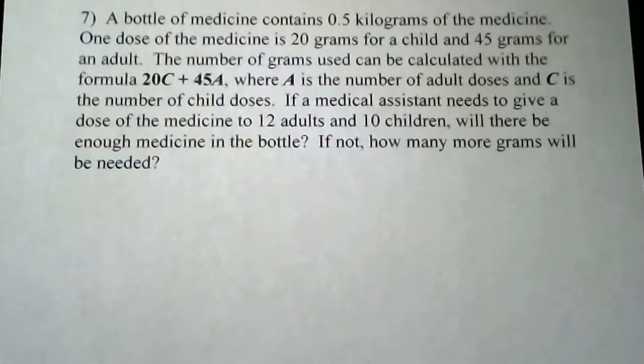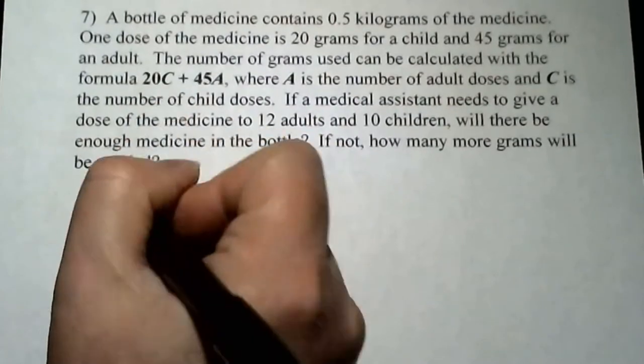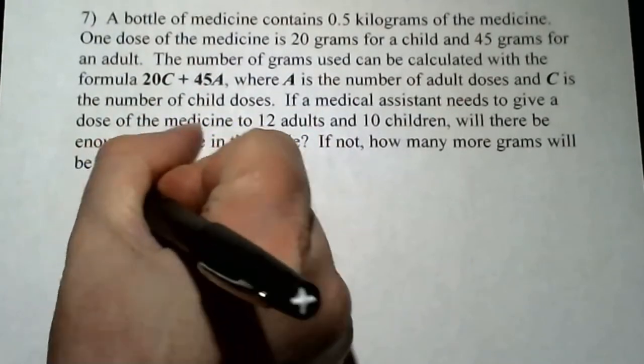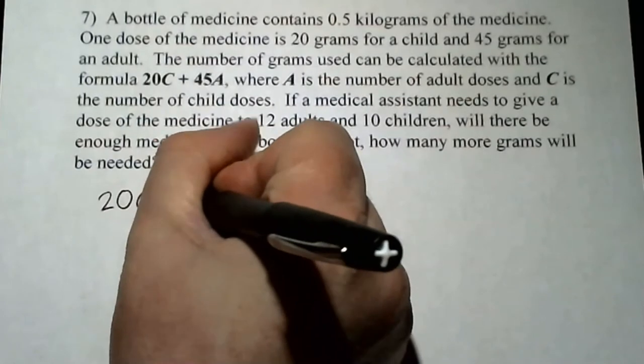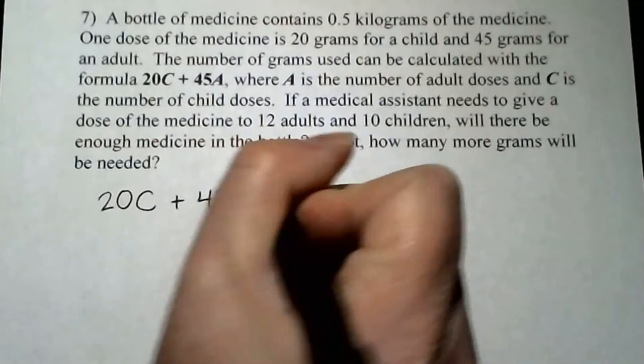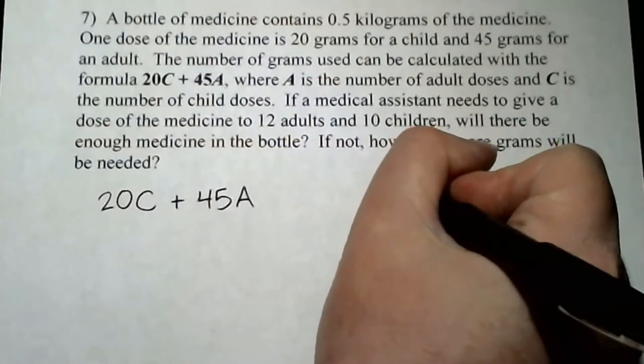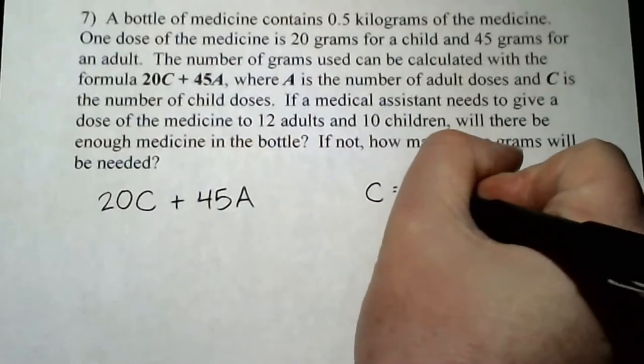All right, so the first thing we're going to do is pull out the expression that we have here. And we're going to jot down what each variable means.